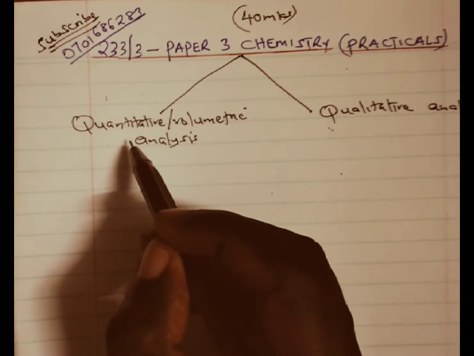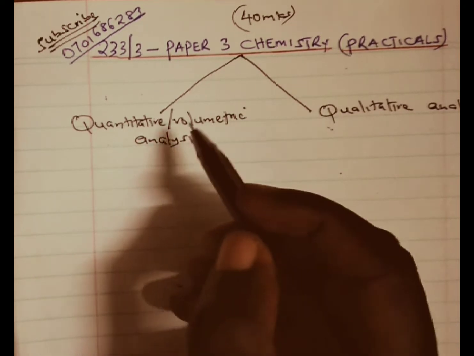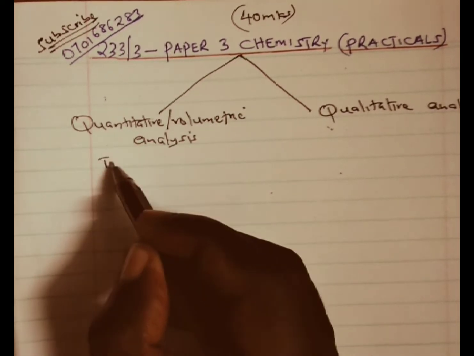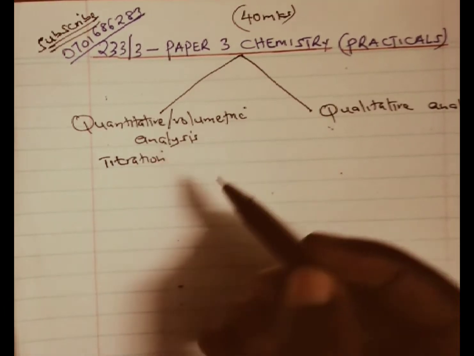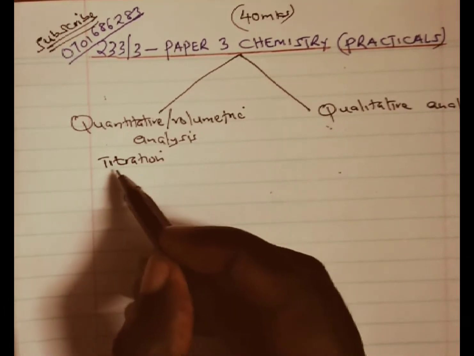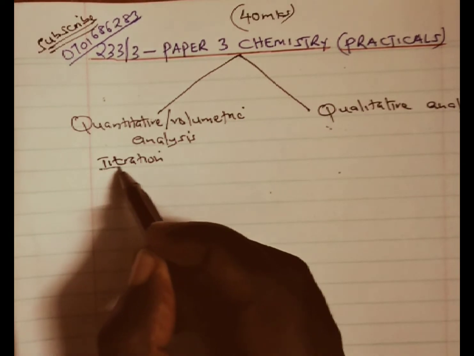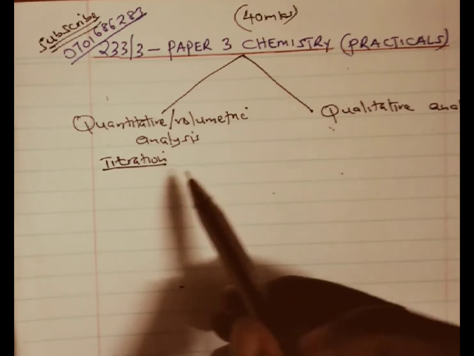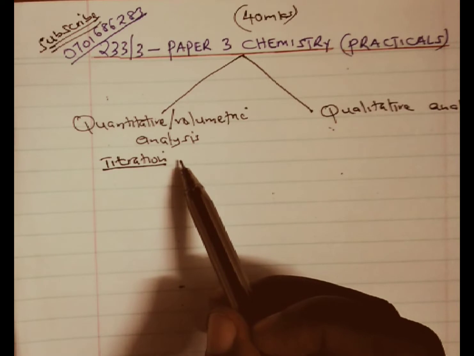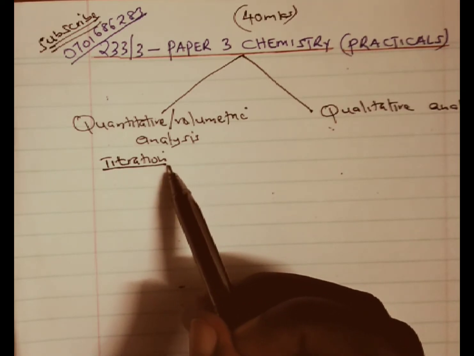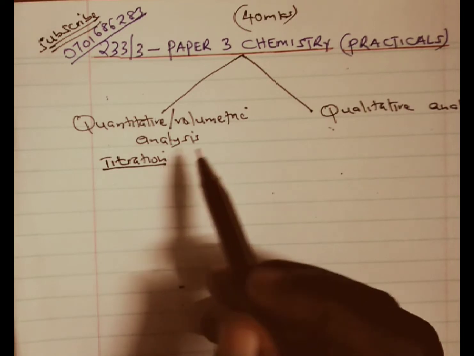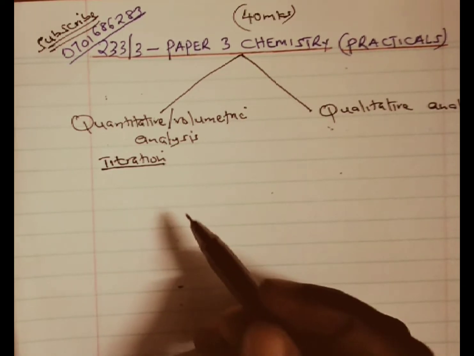Under quantitative or volumetric analysis, we mainly deal with titration experiments. And remember, titration is the process of running a solution from the burette to a solution in the conical flask until you observe the color change.